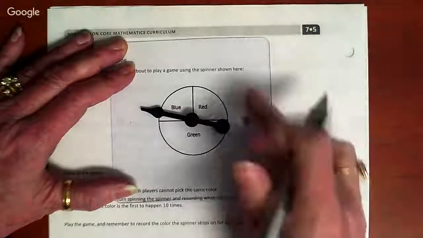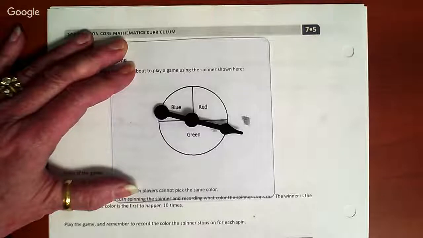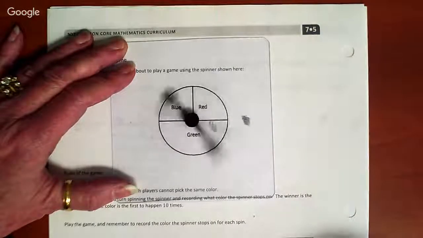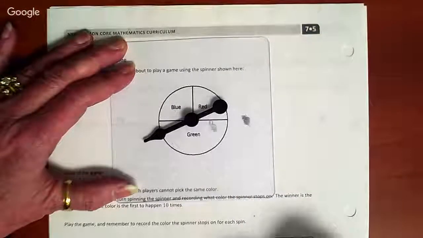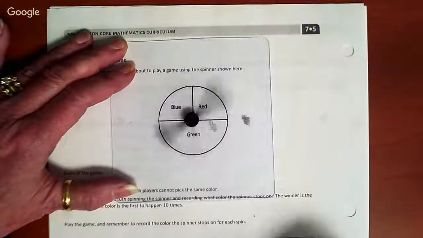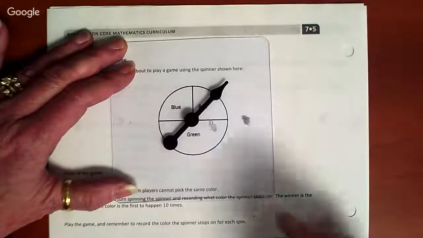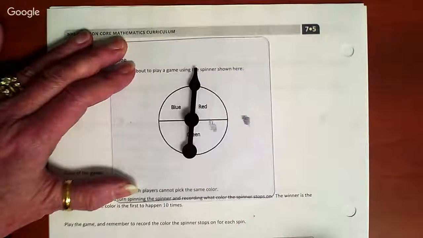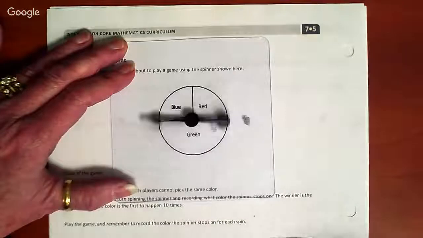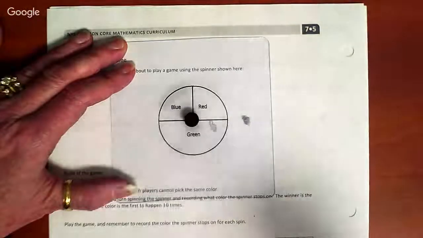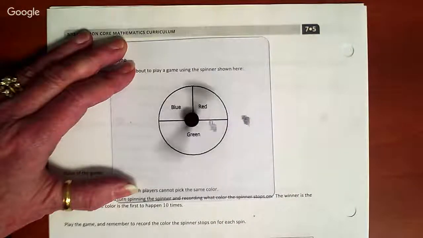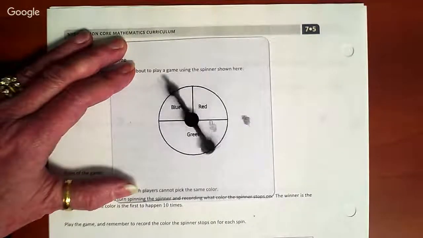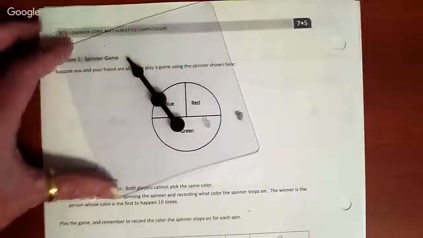Blue, okay, green, red, green, red, red, blue, green, red, and blue.